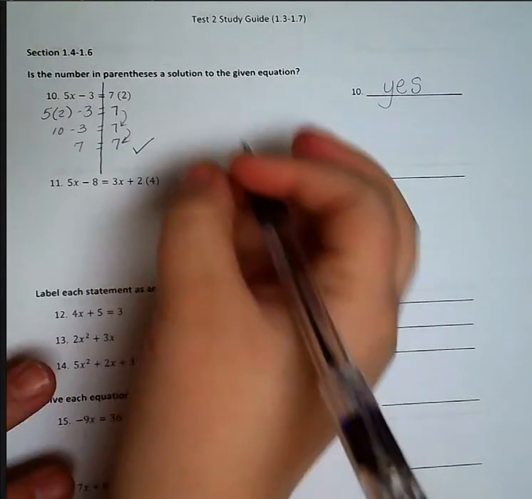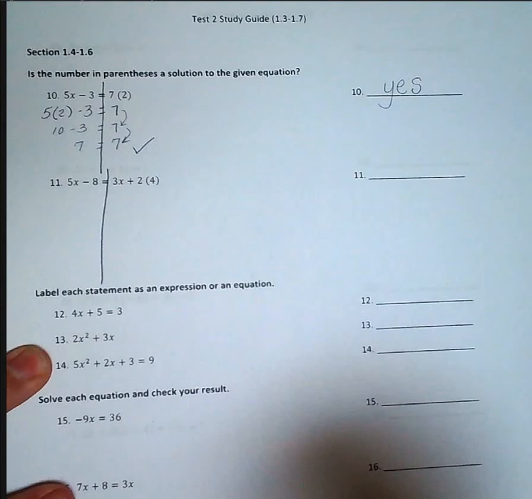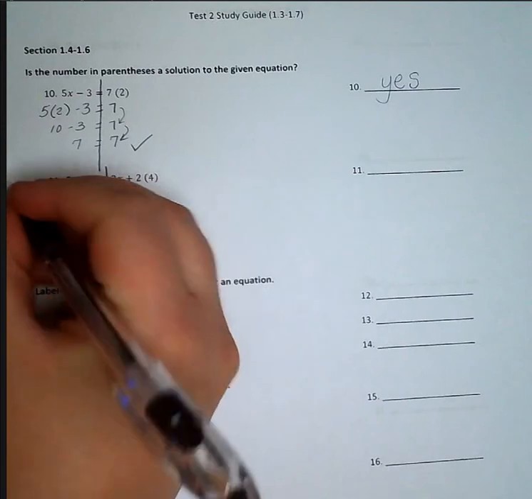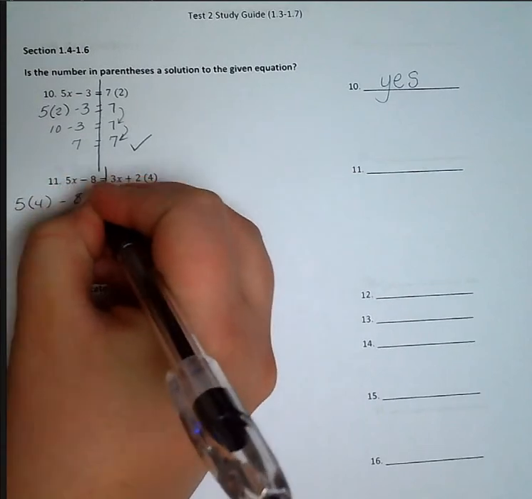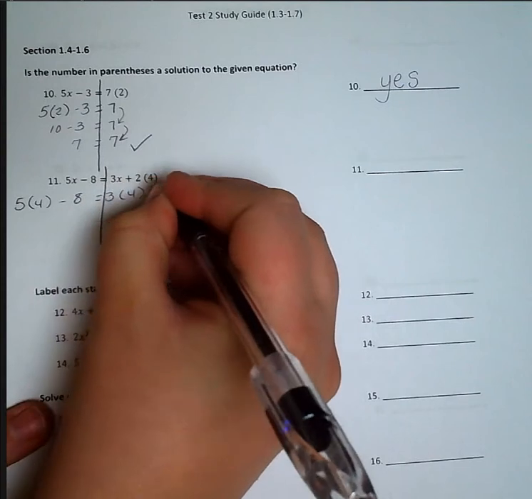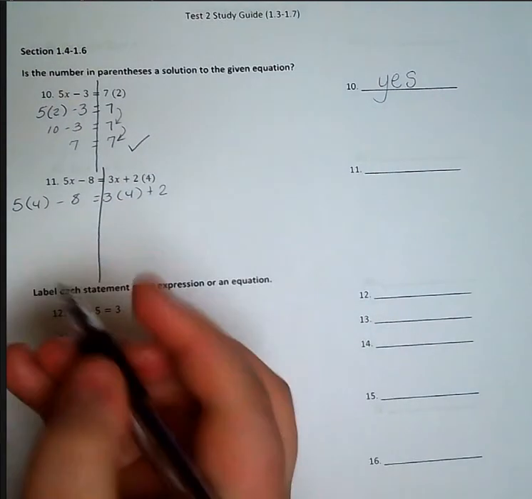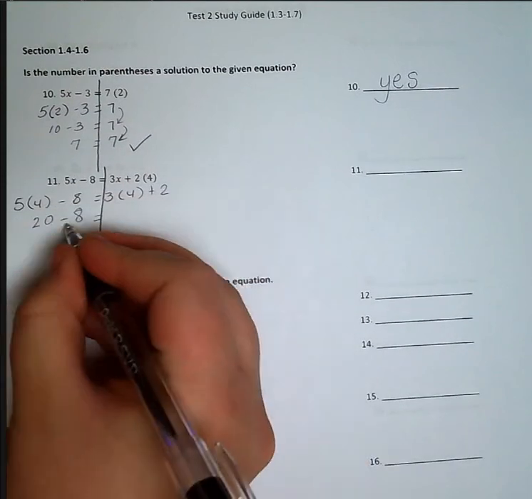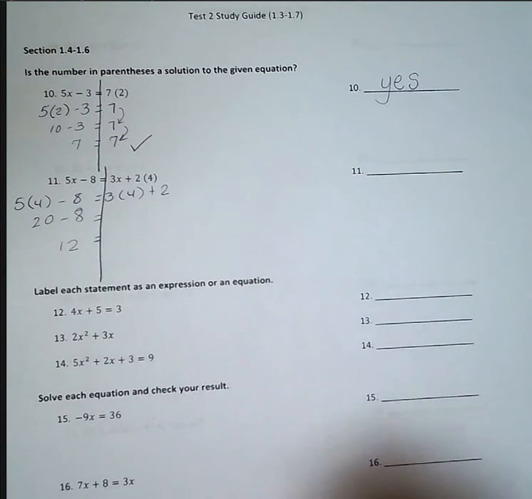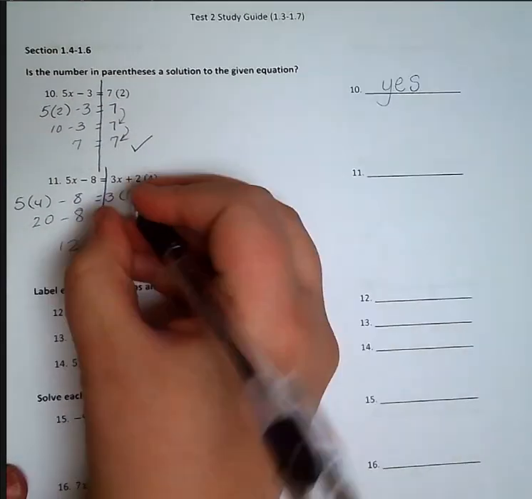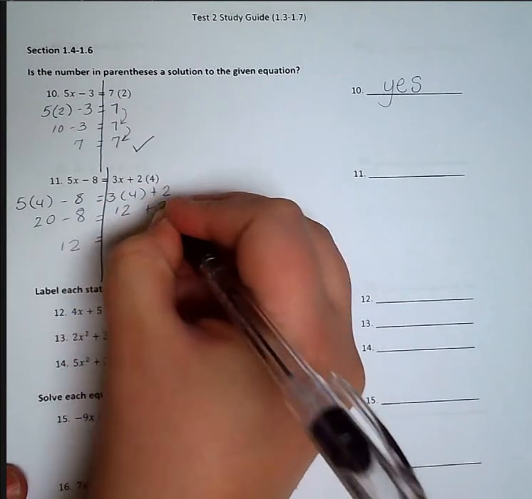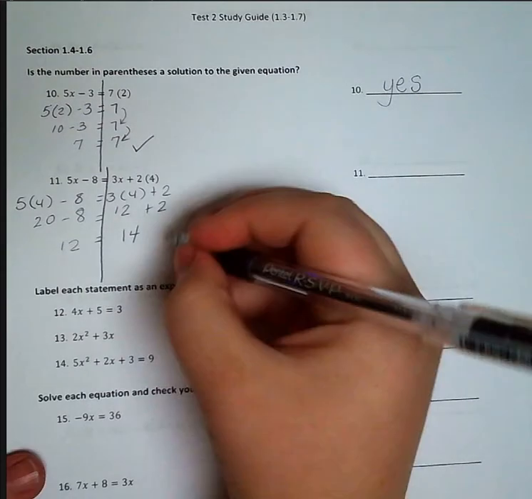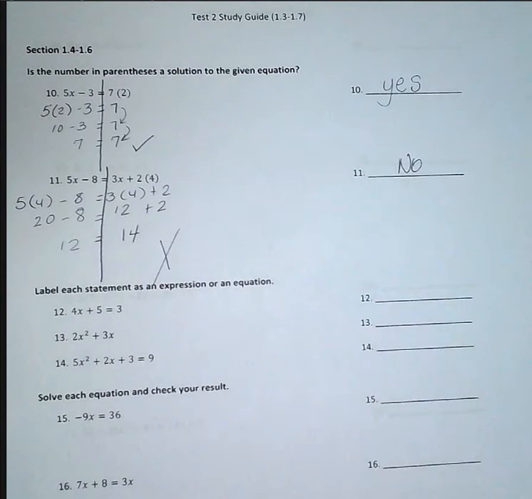On number 11, and if you want to put those lines through your equal sign, that's perfectly fine if that helps you. So I'm going to plug in 4 this time. Okay, so to evaluate the left side, I would do 5 times 4 first. 20 minus 8 is 12. Okay, so then I do my 3 times 4 first, which is 12. 12 plus 2 is 14. Well, 12 and 14 are not the same numbers. So that means that this does not work. So we're going to say no, that is not a solution. Okay?